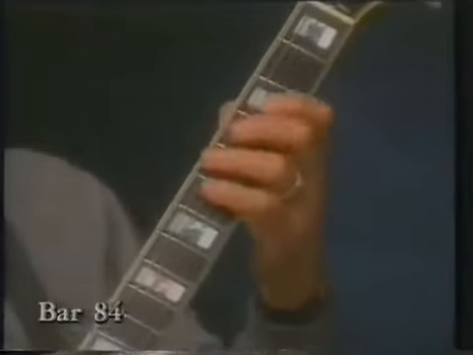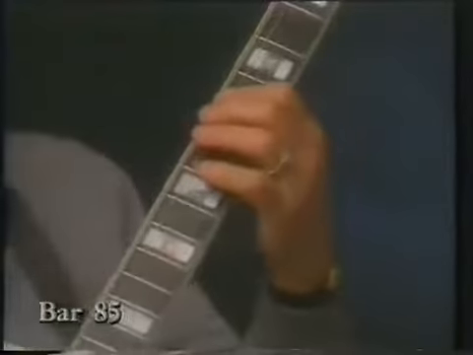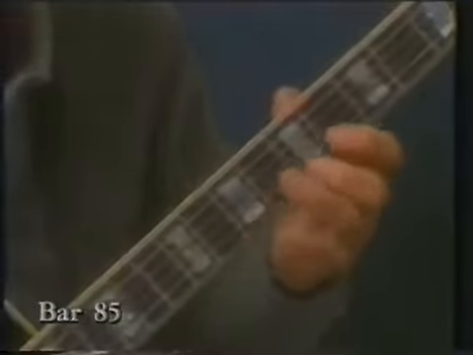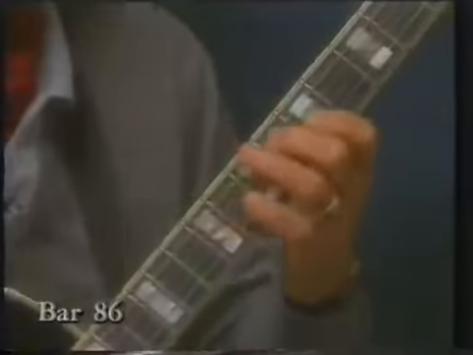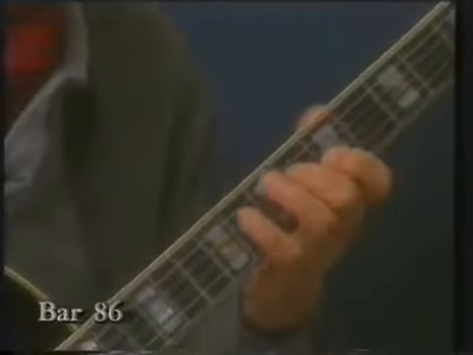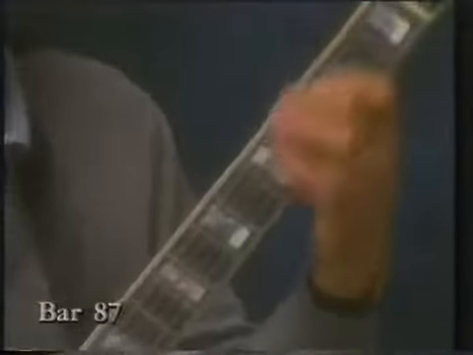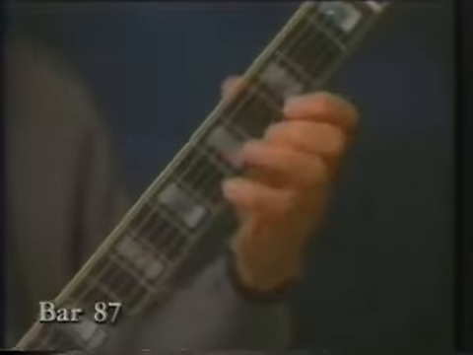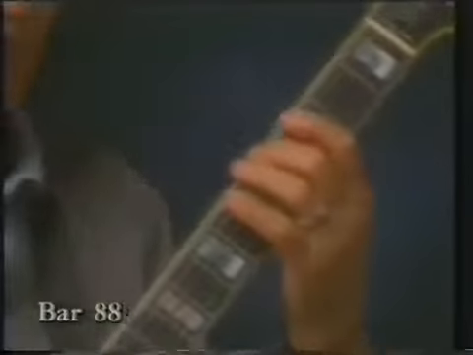Flat 7, flat 5. This is D7. This is D minor 7, flat 9. G7. This is C.